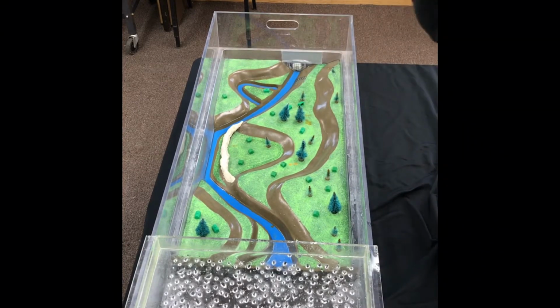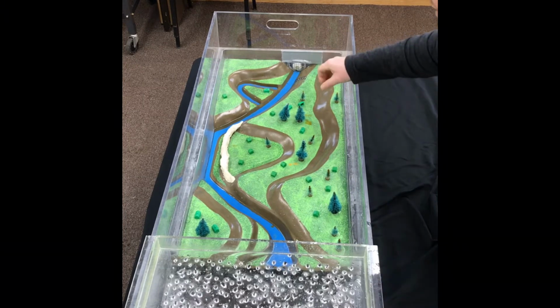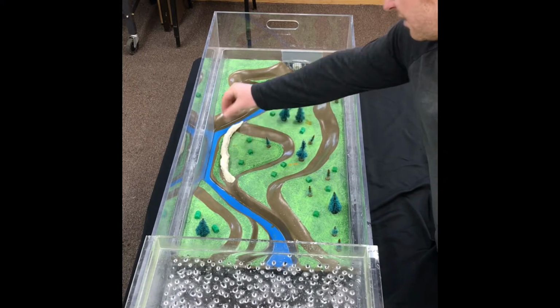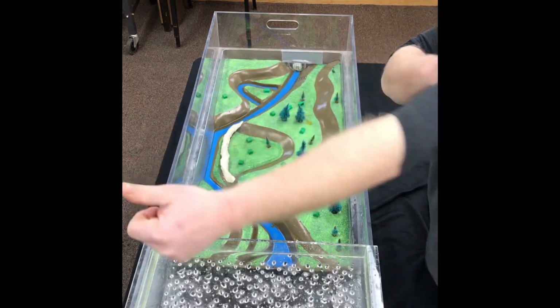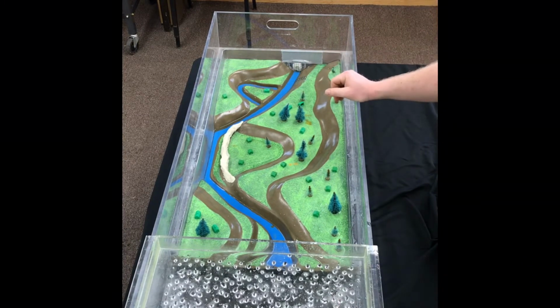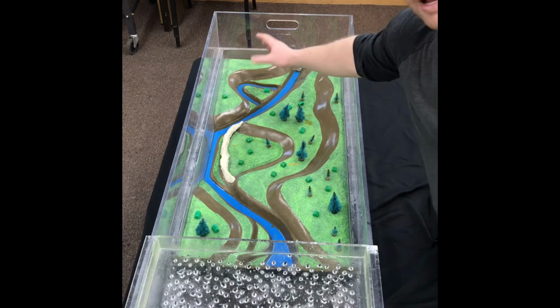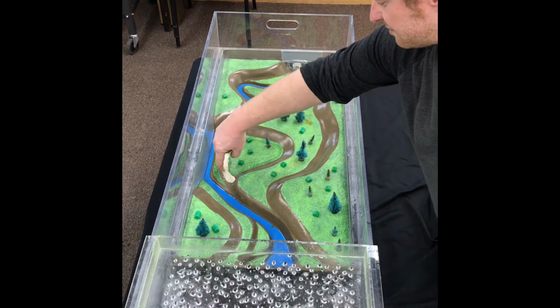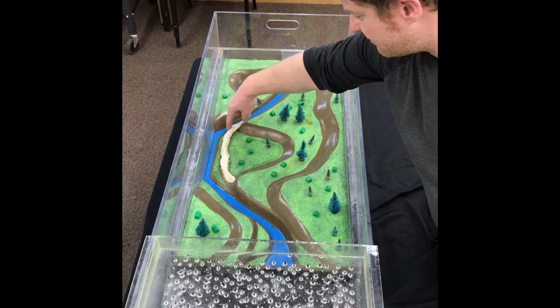So levees can potentially help a community try to prevent flooding, but they're always extremely expensive and they don't always work, especially for the people downstream that don't have the levee. If you notice, the water level made it to the very top of this levee.